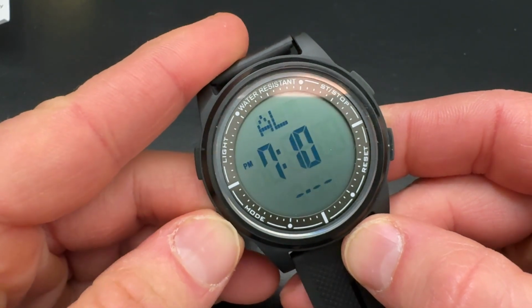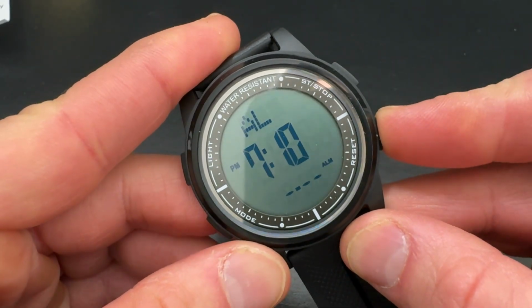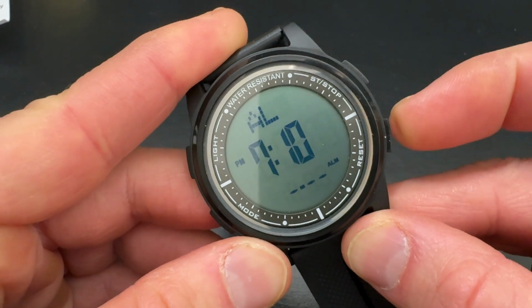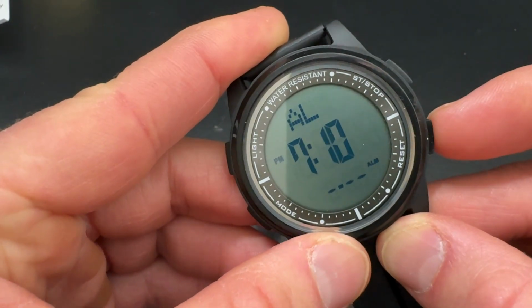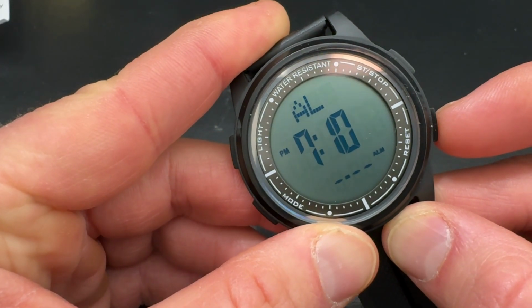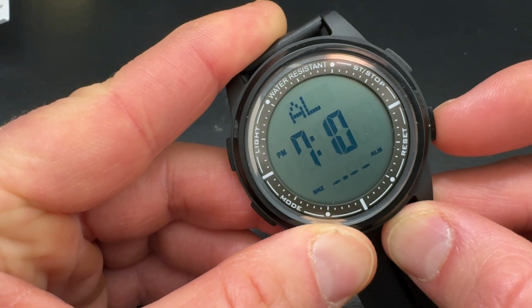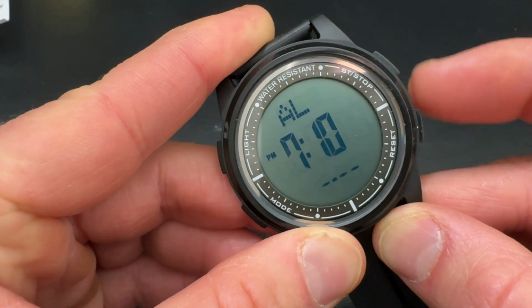After the time, you have your alarm. Here is where you set the alarm. You'll do that by holding the reset button, and you could go through the times there. This is also where you would change the alarm on, snooze on, alarm off. That's all with the reset button.